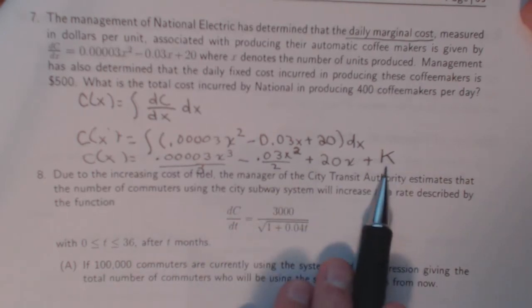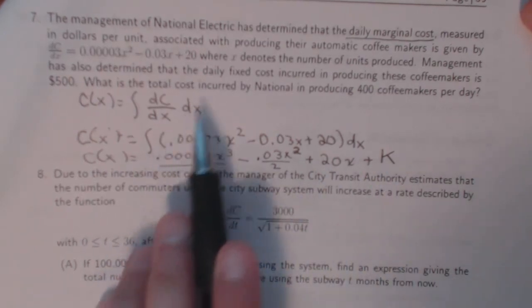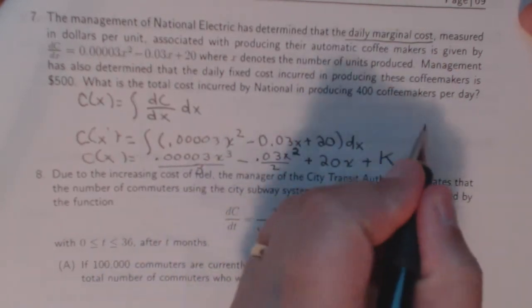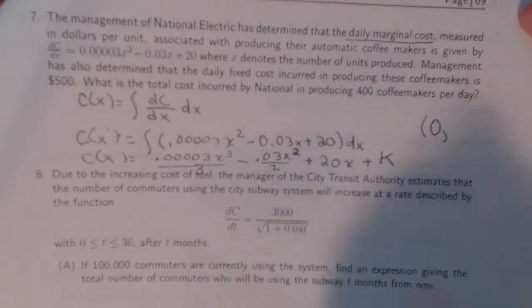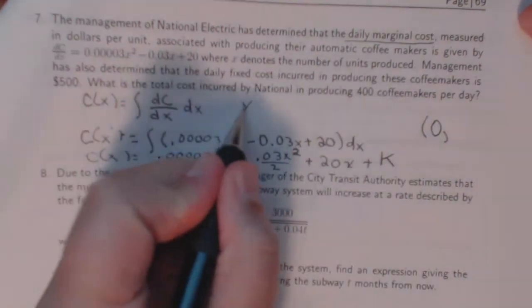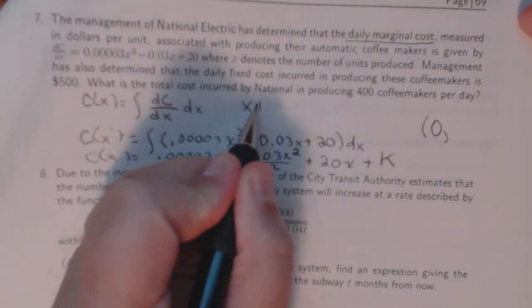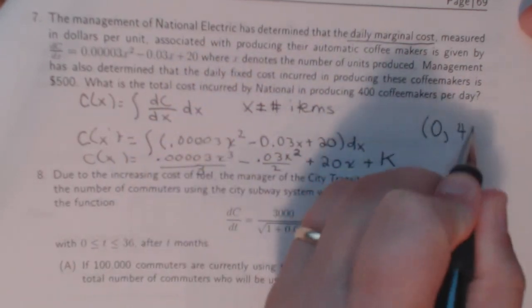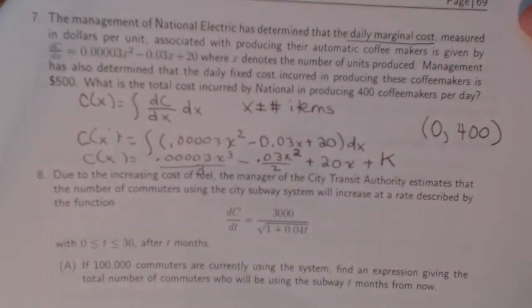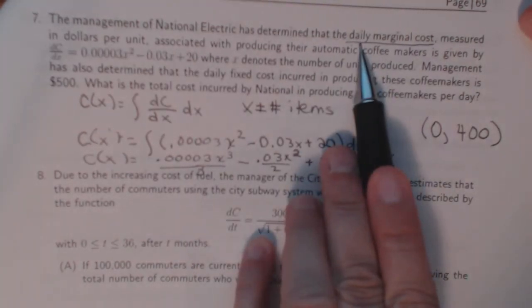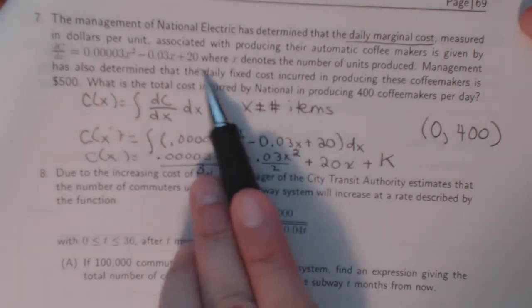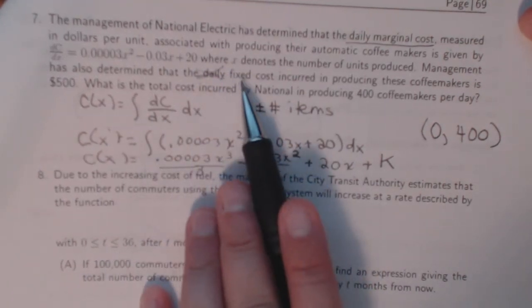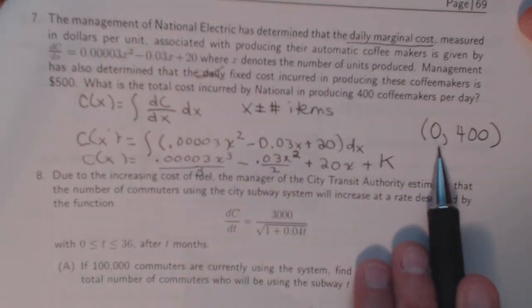So we have to put the constant because it's an indefinite integral, but we're given a daily fixed cost. So that is telling me that when 0 items are made, because x is the number of items, then 400 coffee makers are made. So this is a daily marginal cost function. This daily here isn't really important. That's encompassed into the cost function. So fixed cost means when 0 items are made.